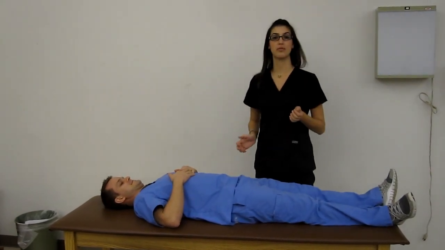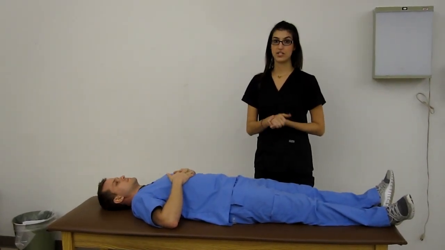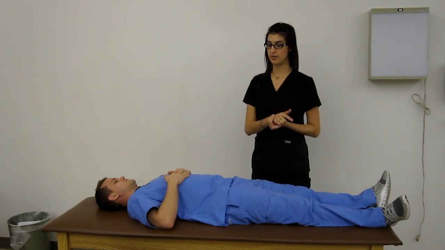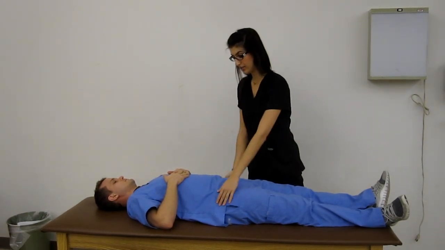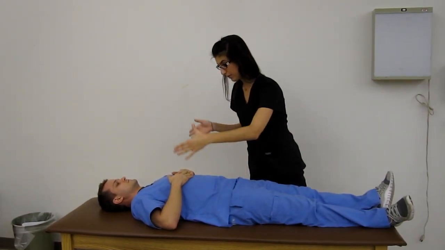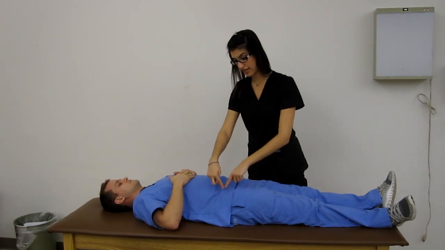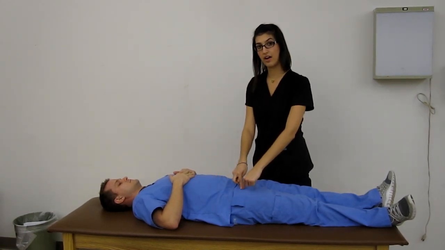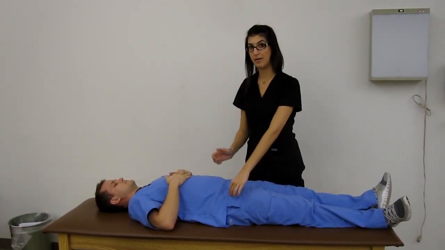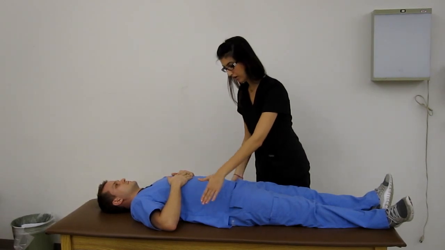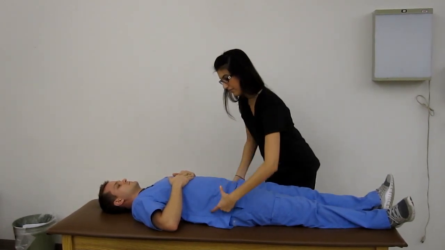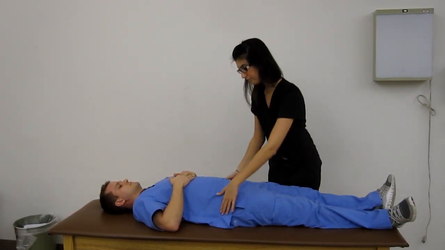Okay, so we're going to start with rotations. There are two types of rotations, anterior rotation or posterior rotation. If we had an anterior rotation, we would have findings of the ASIS being lower in front and the PSIS being higher in the back on that side. So if it were on the right side on Randy, he would have it tilted forward like that.